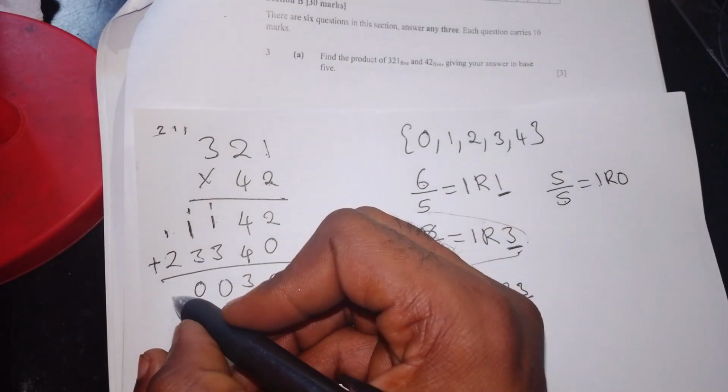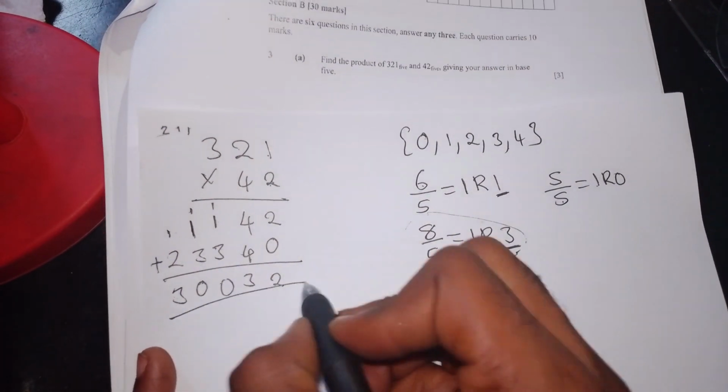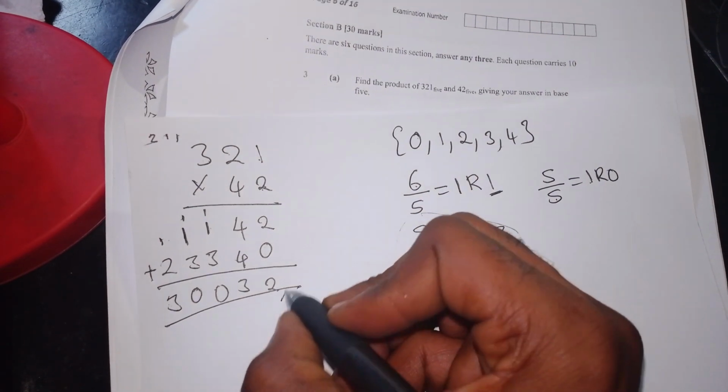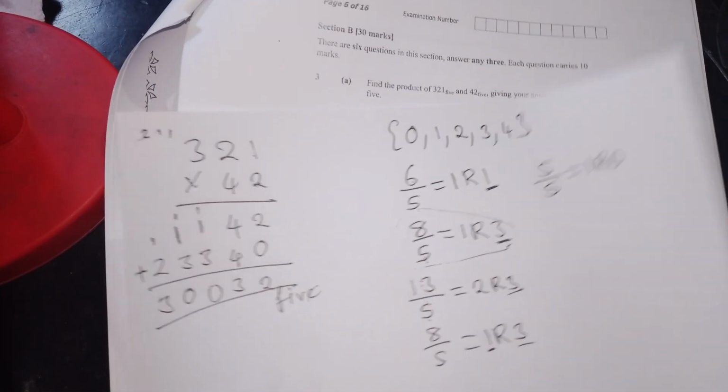This plus this is a 3. And you're done. So your answer is 30032 in base 5. And then next we have this company.